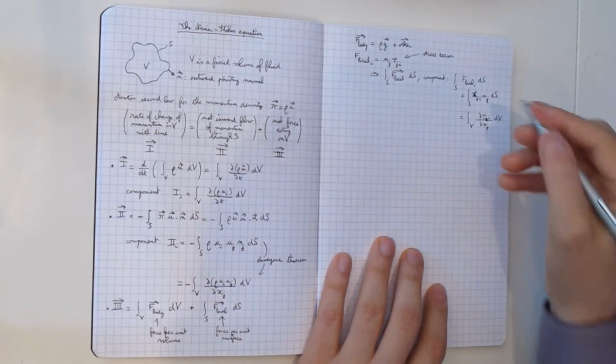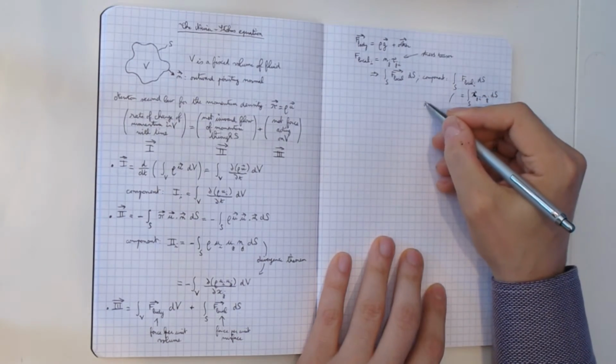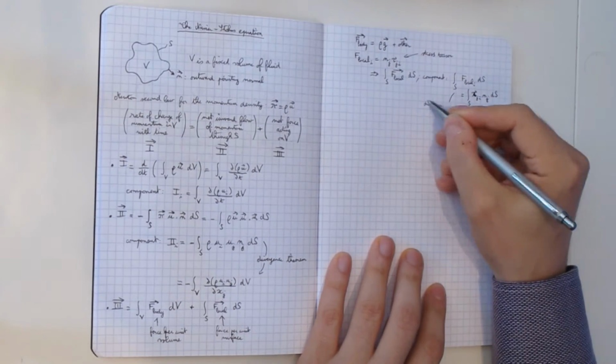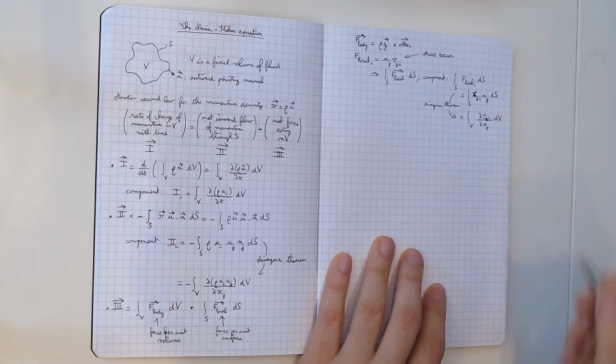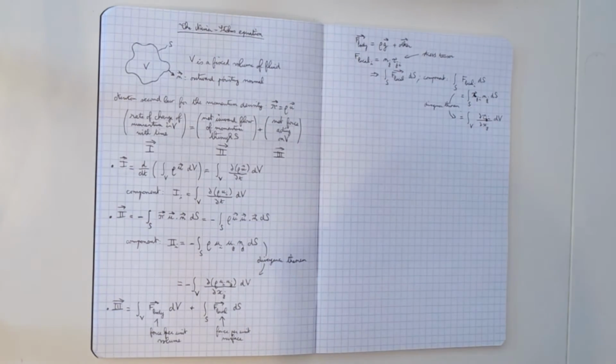Okay, so this is my divergence theorem. Okay, and so that gives us this third term here.